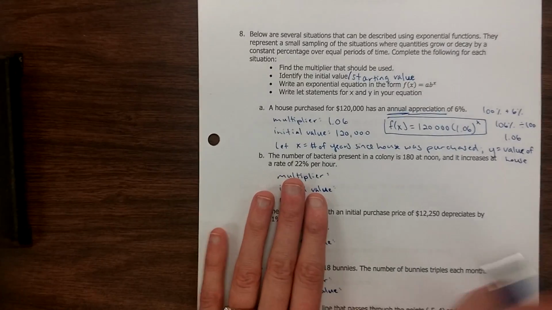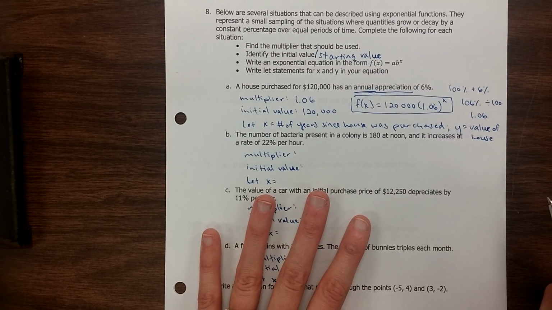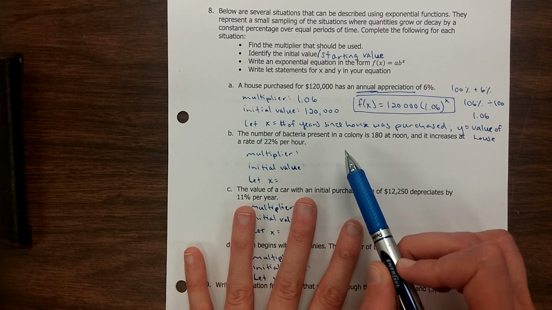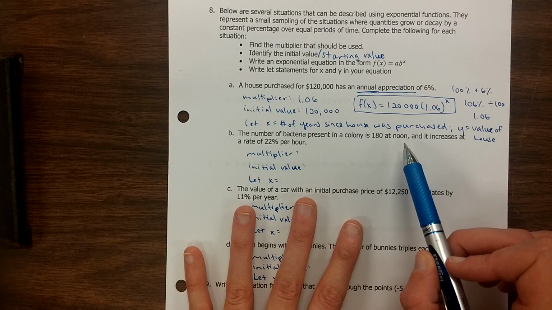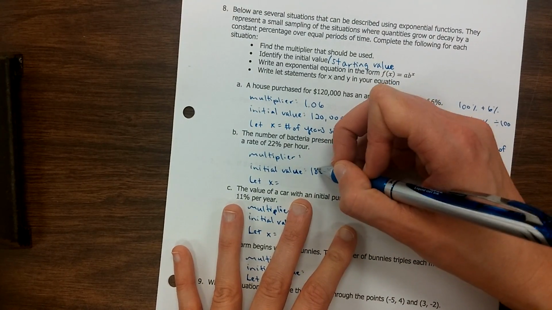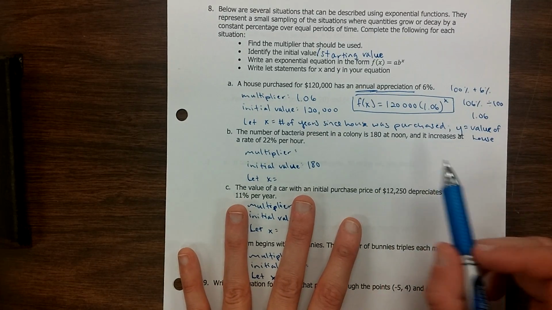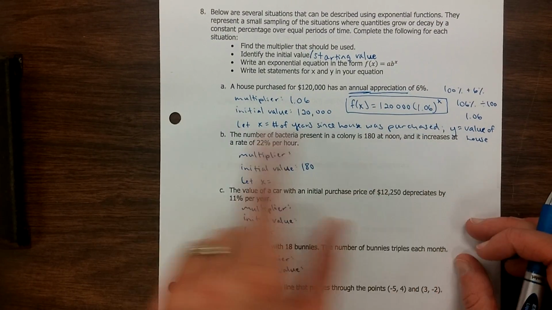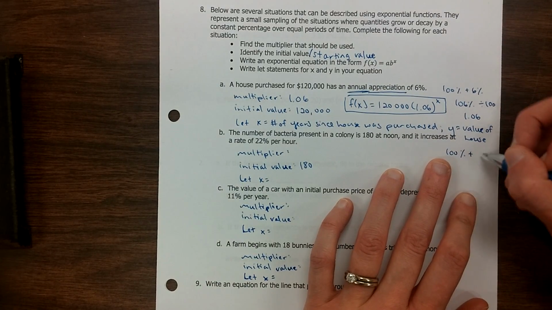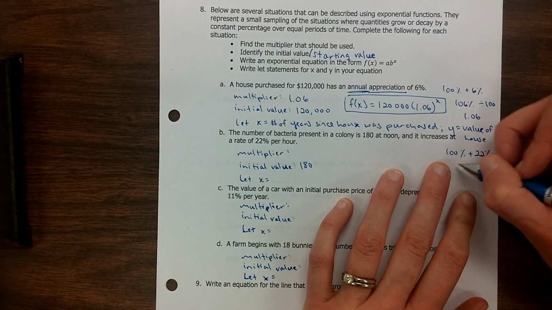So for B, we're going to go through the same process. So for this one, it says the number of bacteria present in a colony is 180 at noon. So that's what it started out at. So I'm going to go ahead and put 180 as the initial value. So noon is like our starting time. And then it increases, so it goes up at 22% per hour. So again, because it's increasing by 22%, we're going to add that to 100.